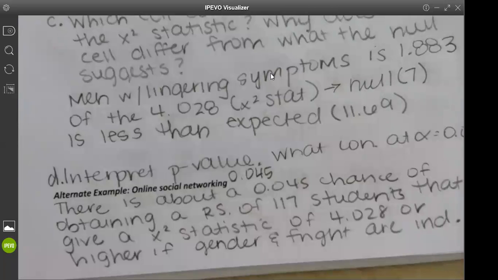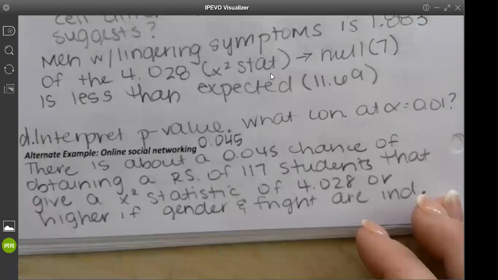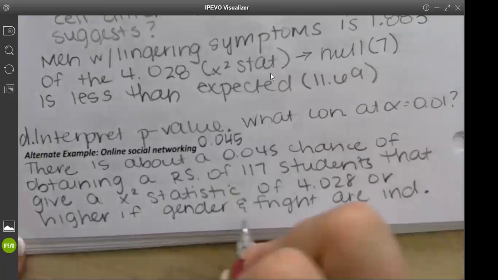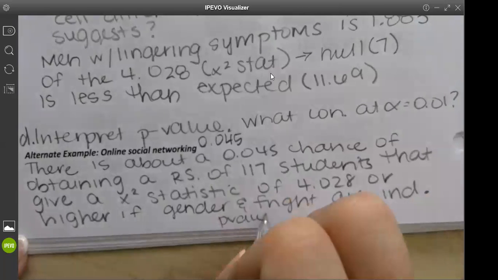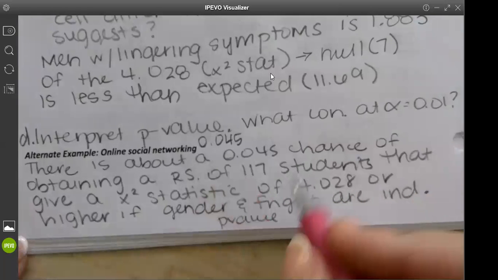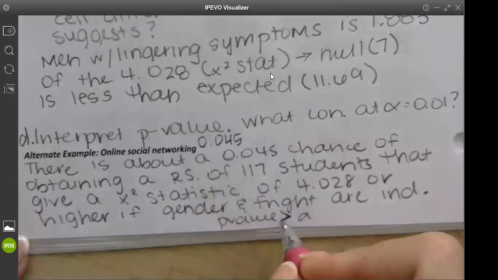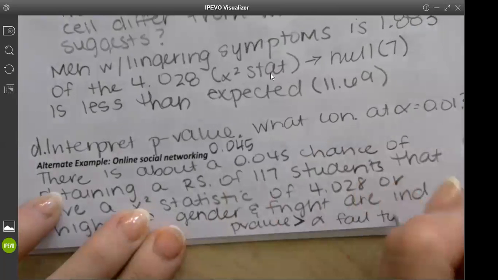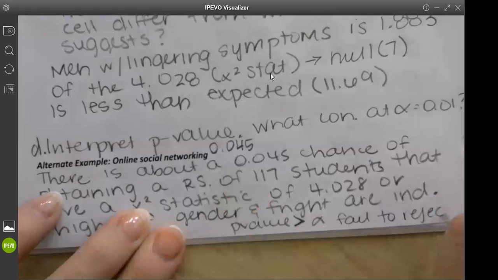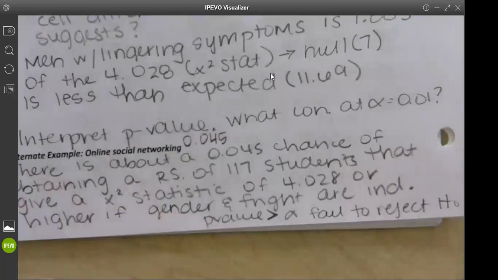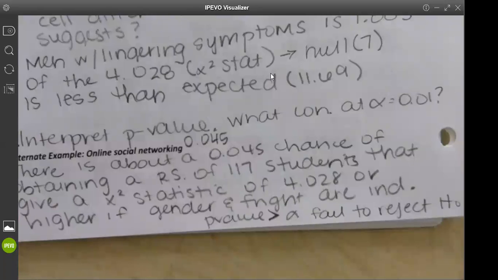All right. So then the last thing says, what conclusion at alpha equals 0.01 can you make? So your p-value against your alpha, 0.045 is greater than your alpha. So we would fail to reject. And you don't have to put all that on there because we've already done all of it. So you don't have to put the statement or anything. We do not have convincing evidence of an association. And that is it.